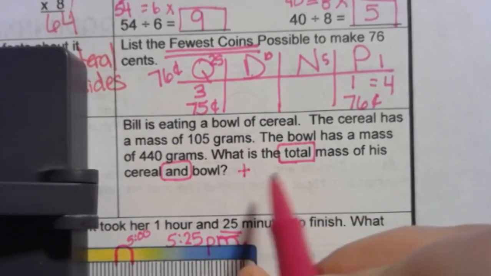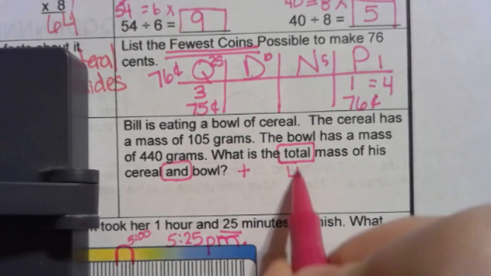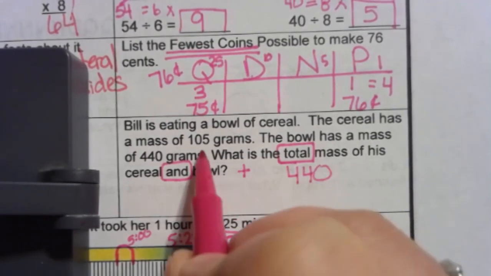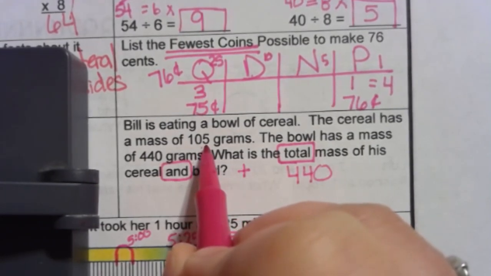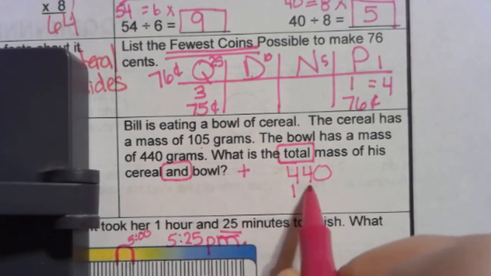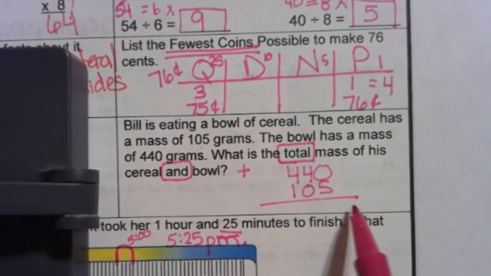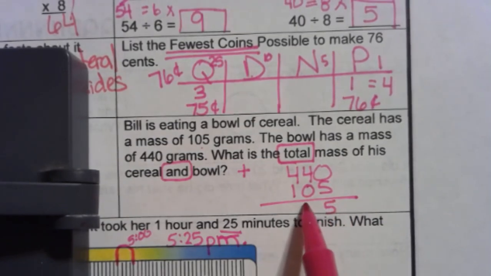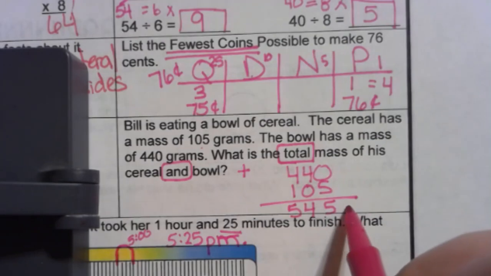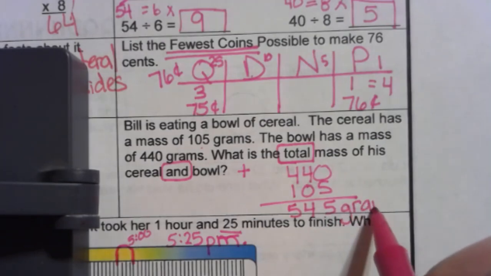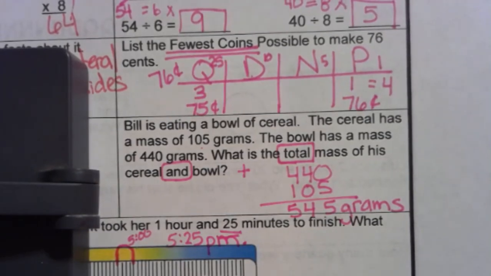add. So we're going to take the bowl, 440, and we're going to take the mass or the weight of that cereal, which is 105, and we're going to add them up. 5 plus 0 is 5. 4 plus 0 is 4. 4 plus 1 is 5. So we have 545 grams. Did you know that a gram is about the weight of a paper clip? A larger paper clip? So we have 545 paper clips.